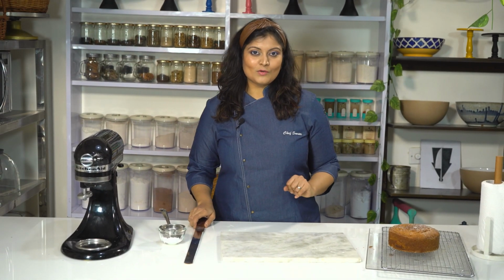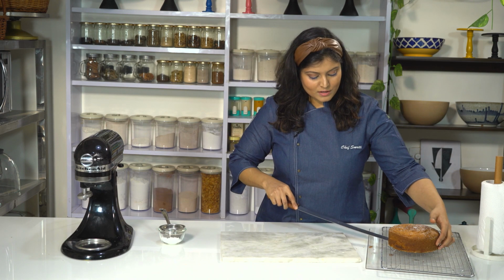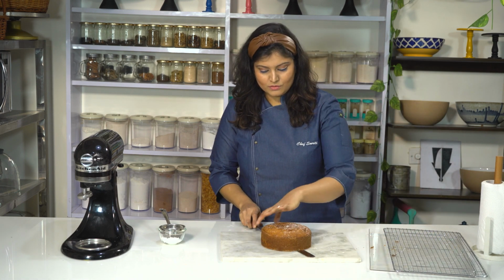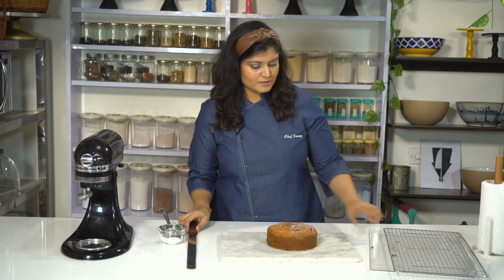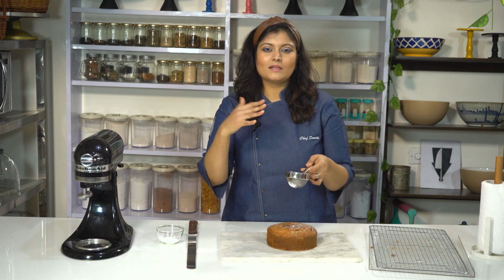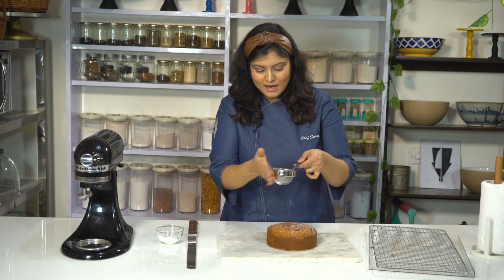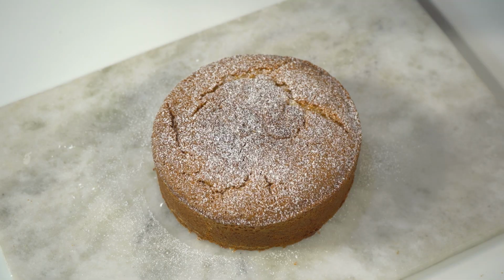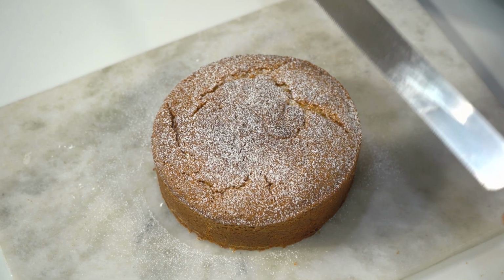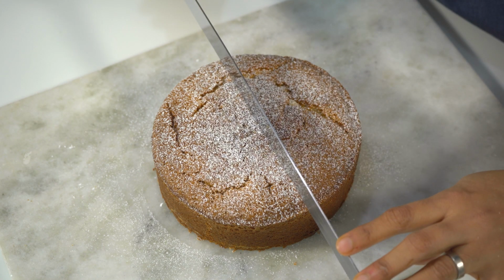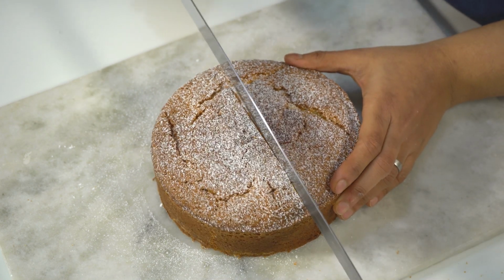Now my cake has cooled down completely. I'm going to transfer it with my big knife here to my cutting surface. Okay, now I'm not dressing it up too much because this is a simple and beautiful and nice cake. So I'm just adding a little bit of icing sugar on top. I have a long serrated knife here which I'm using to cut this cake. You can use any sharp knife. So let's check out the texture.